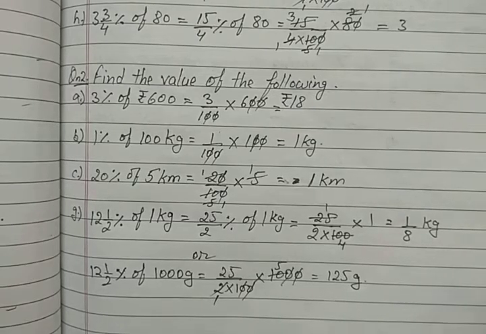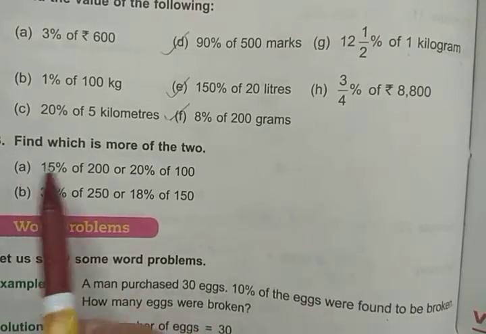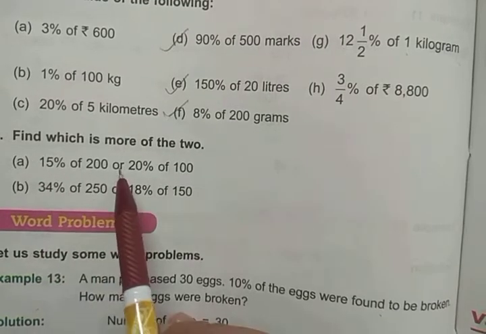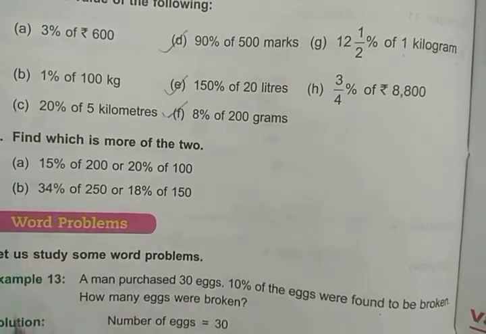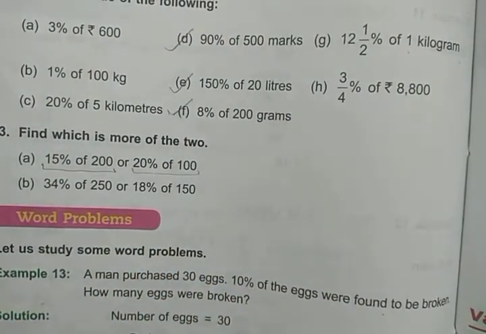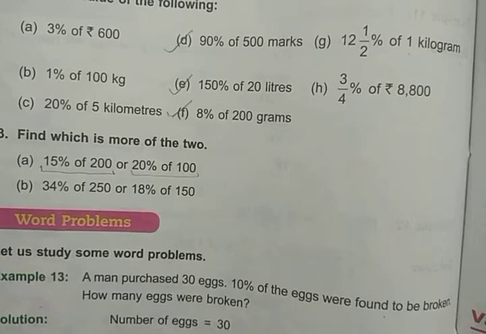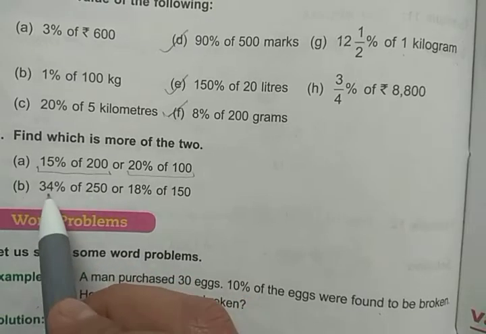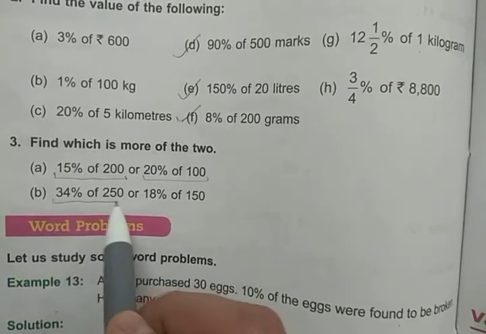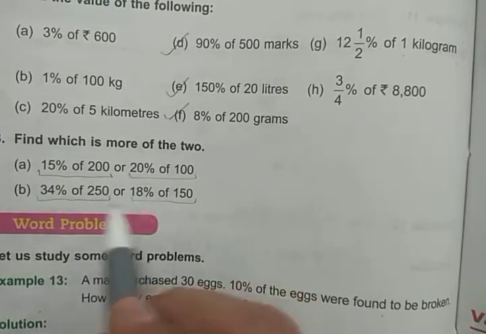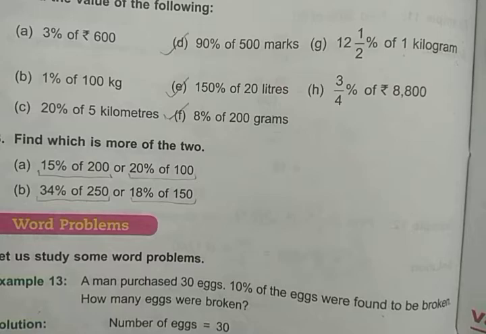And the last question, question number 3. In this, find which is more of the two. So here, 15% of 200 or 20% of 100. Solve both the parts separately. Find their values and compare them. You will get the answer which one is more out of these two. Similarly, in this, 34% of 250 solve separately and 18% of 150 solve separately. The values of both you can easily compare to see which one is more, right?